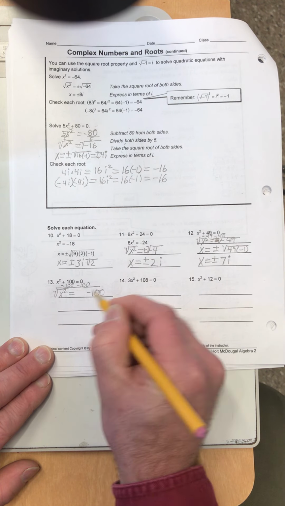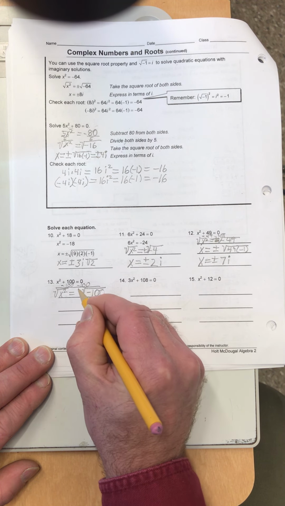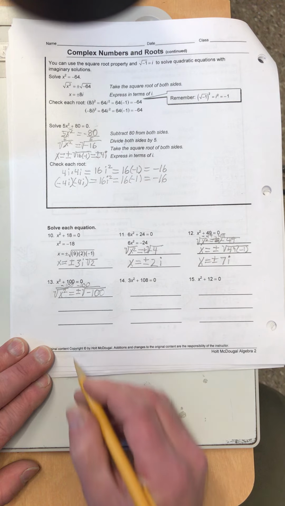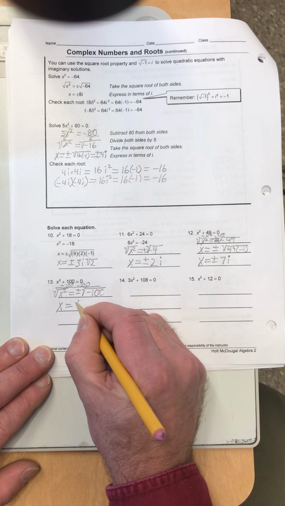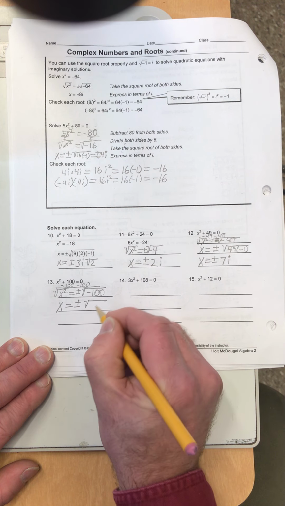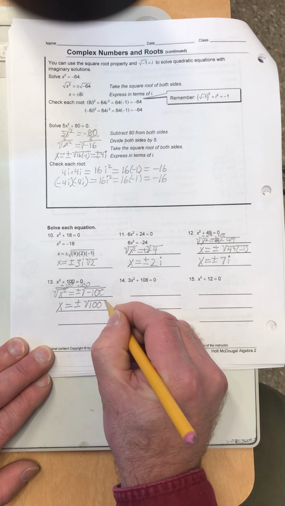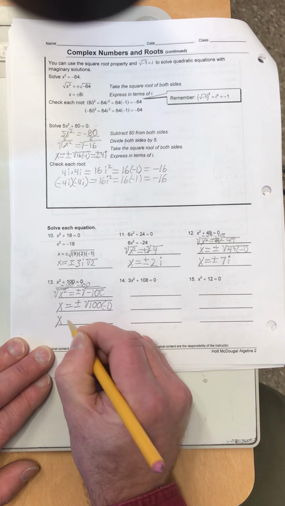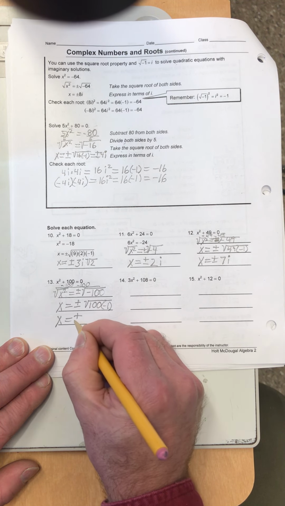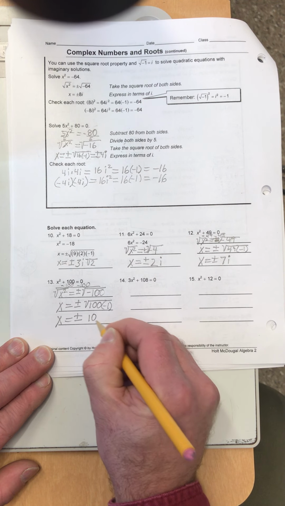Take the square root of both sides. That goes plus or minus. So x equals plus or minus the square root of 100 times negative 1. So x equals plus or minus 10i.